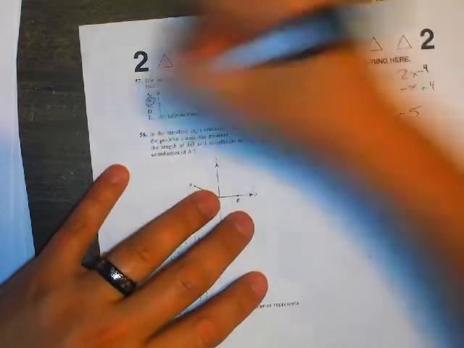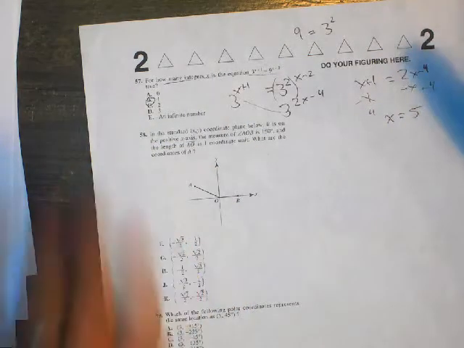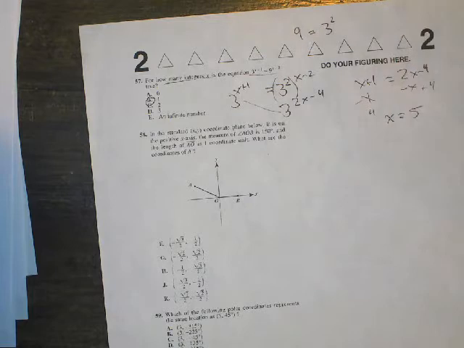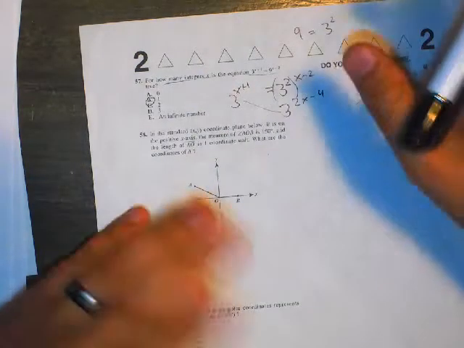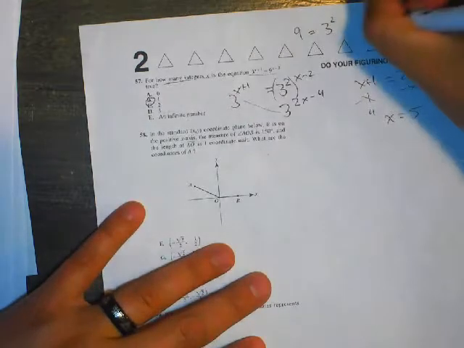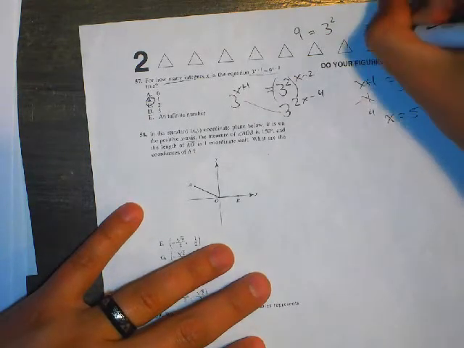which lets us know that x plus 1 has to equal 2x minus 4. Because if 3 to this power equals 3 to that power, then those powers have to mean the same thing. Which means I can subtract x from both sides, I can add 4 to both sides, and I get x equals 5. Wait, 5 is an answer choice. We found no. Okay, remember, they're asking how many integers.